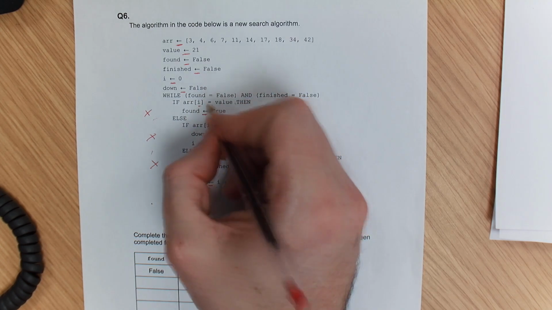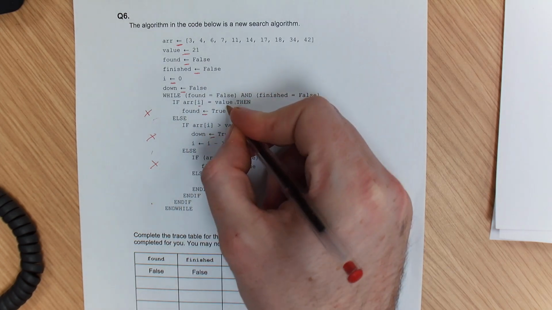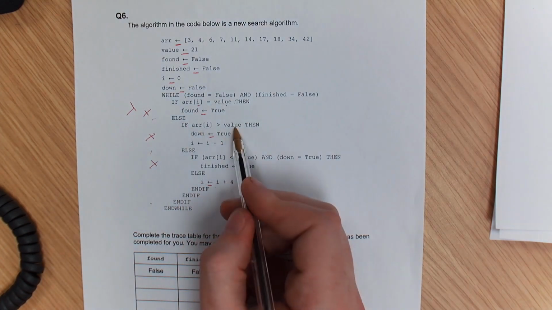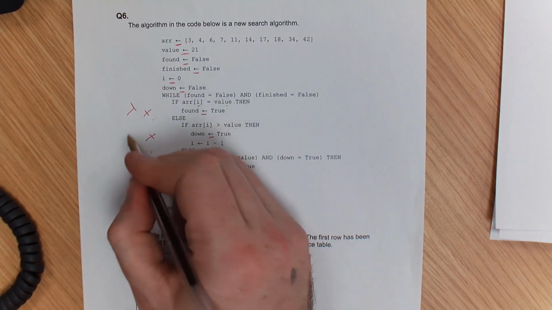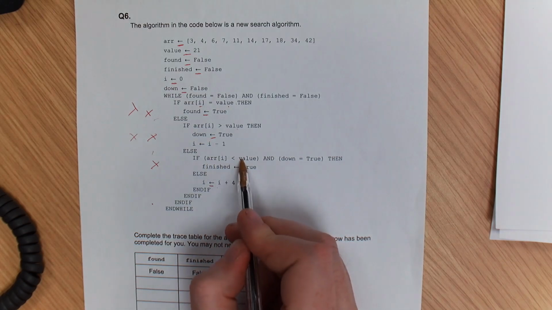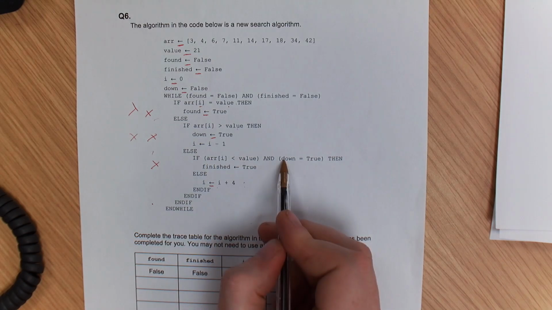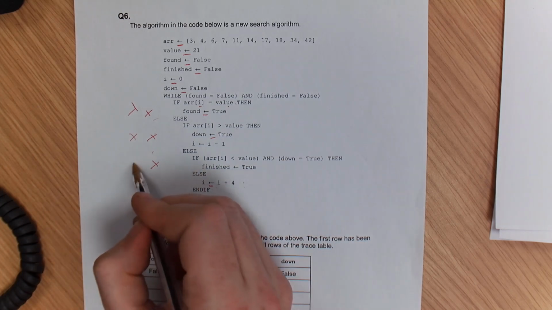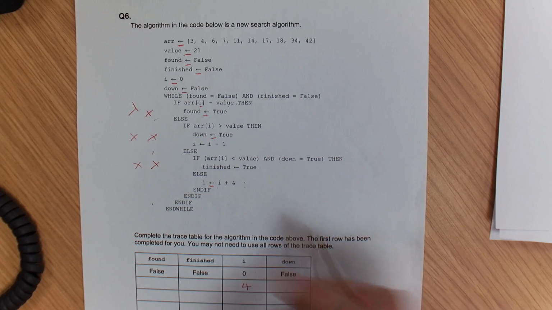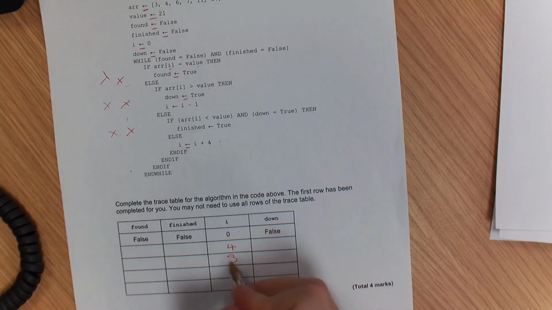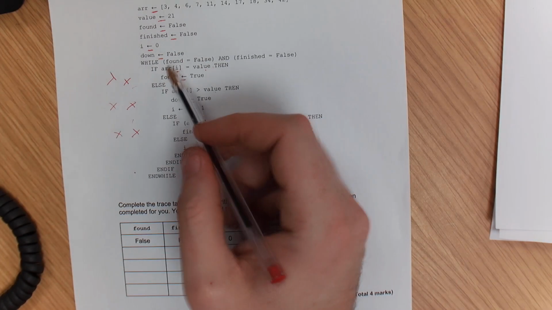So is 11 equal to 21? No, it's not. Skip that. Is 11 greater than 21? No. So we go to the else. Is 11 less than 21? Is down true? No. So therefore, that is not true. What is I plus 4? 8. Good. Right, we're going back up to our next iteration.